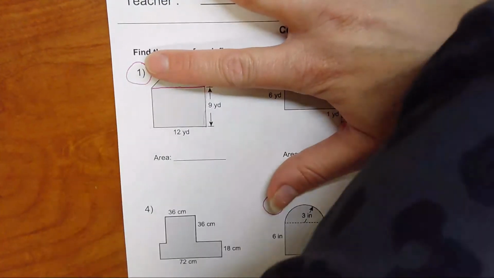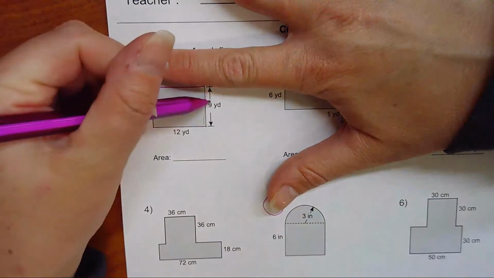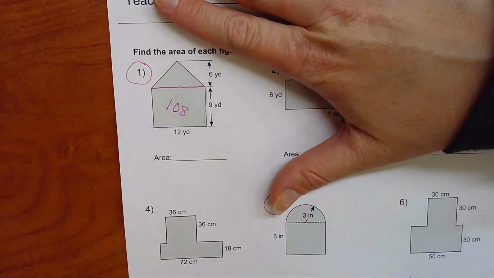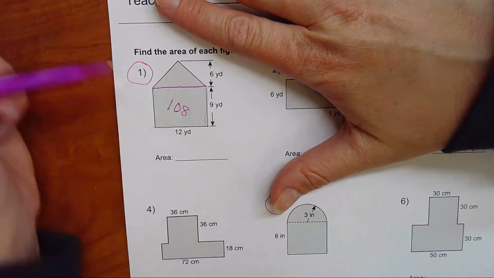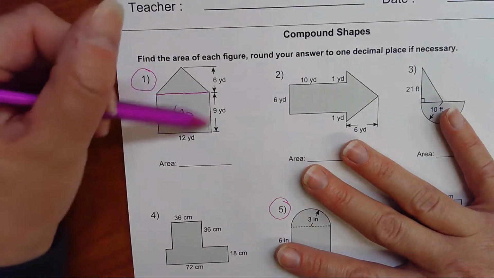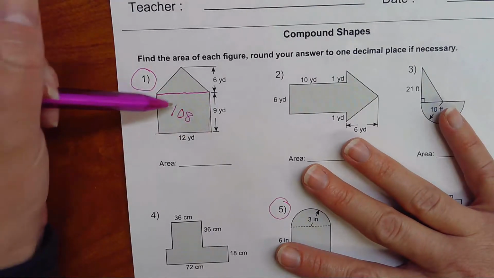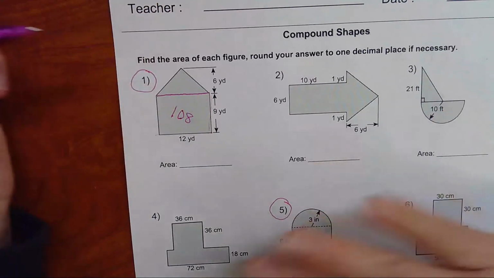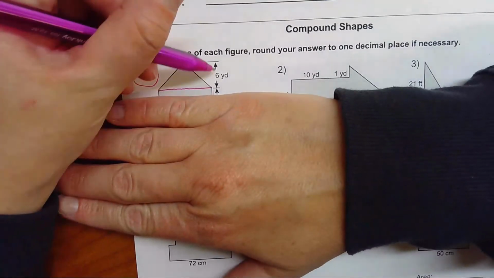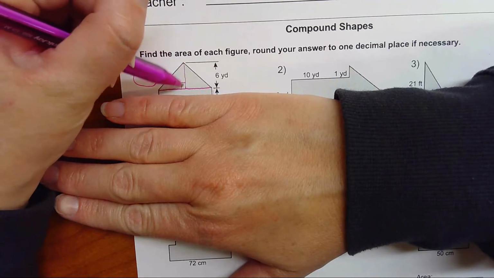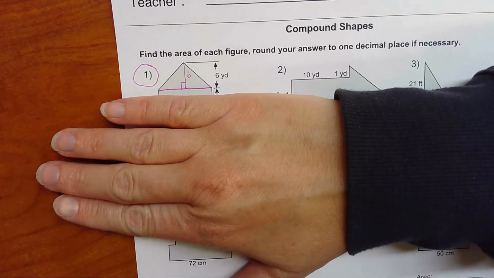You're going to want to use your Desmos today. 9 times 12 is 108. Whenever I find area, I always write it on the inside. It lets me know that I took care of this piece, so I'm done with the area of that piece. Now I have to deal with this triangle. They tell me that from here to here is 6, so that would be the height of the triangle, which is great.